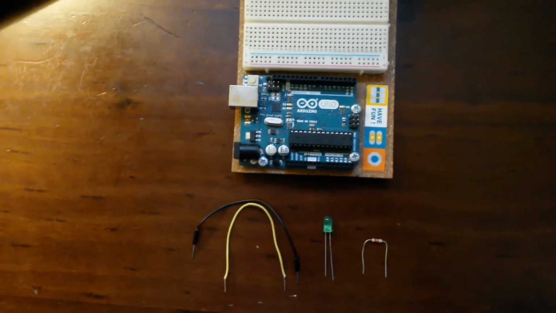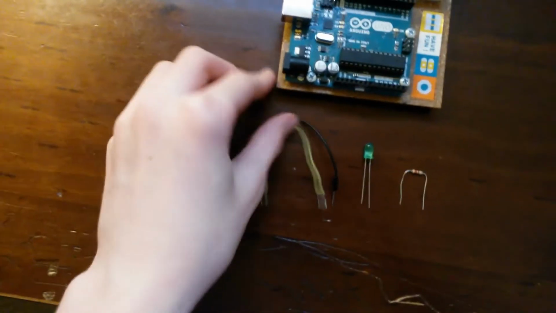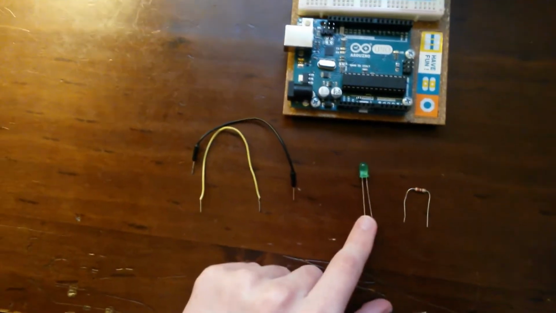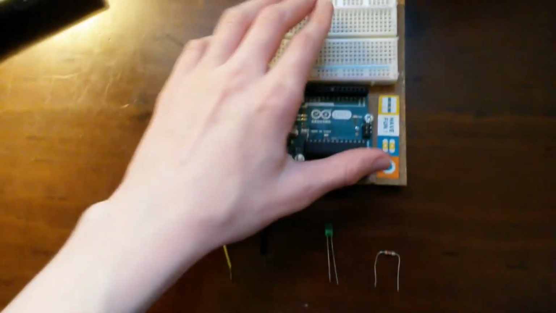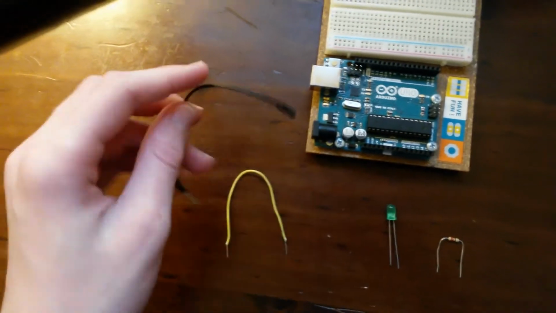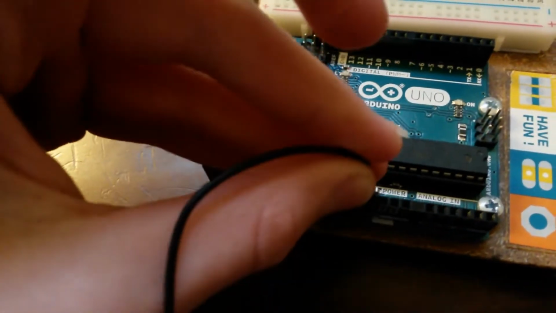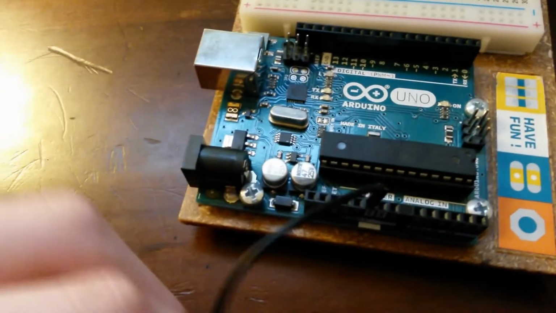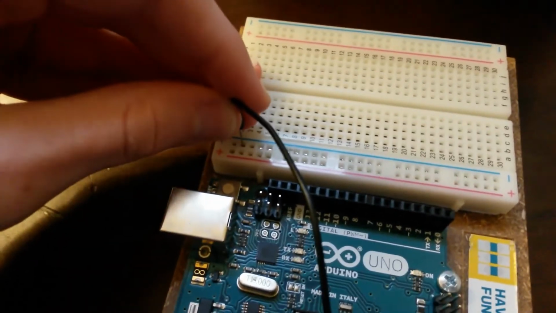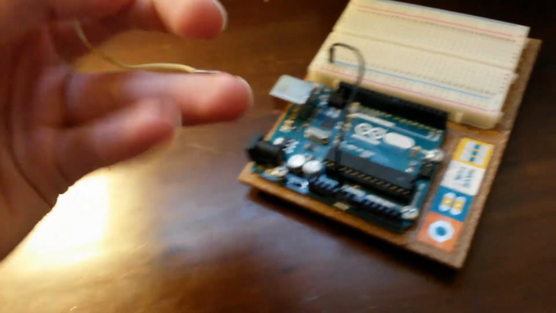Next up is the Arduino. So you're going to need 2 connector wires, an LED, and a 220 ohm resistor. So take one of the connector wires, plug this into the ground on the Arduino, like so. Plug that into the ground over there on the breadboard, and then take the other one, plug that into pin 3 on the Arduino.